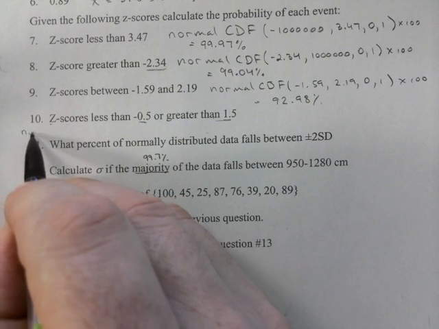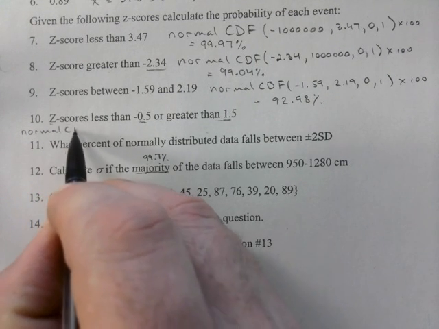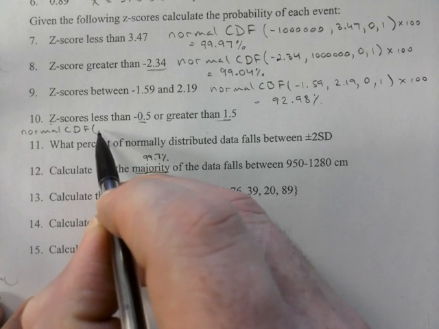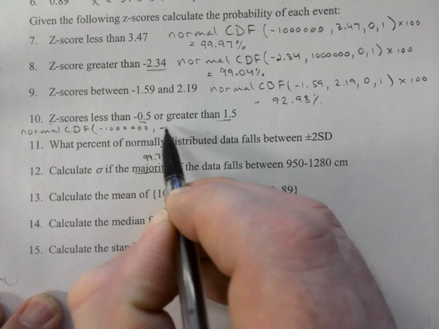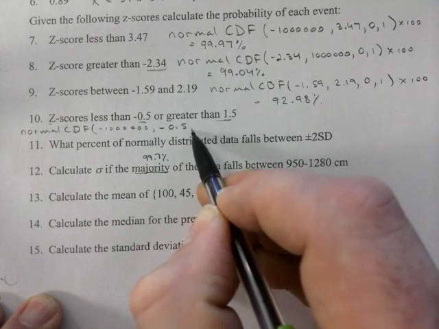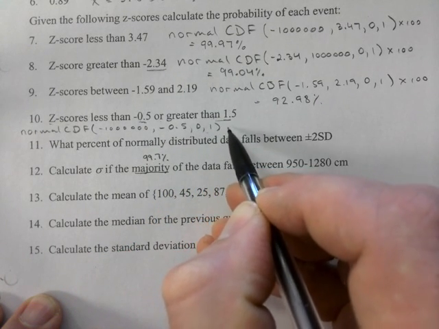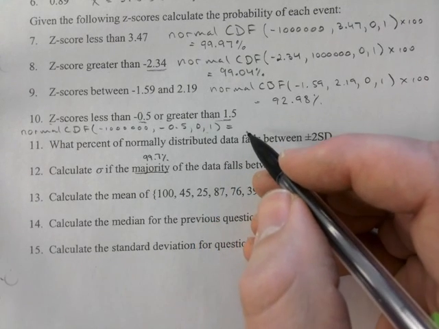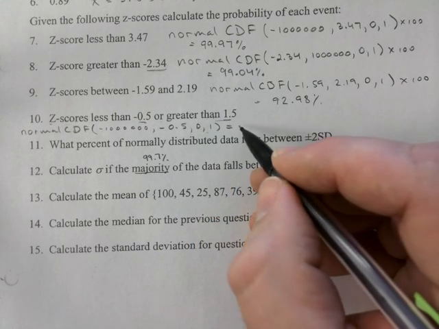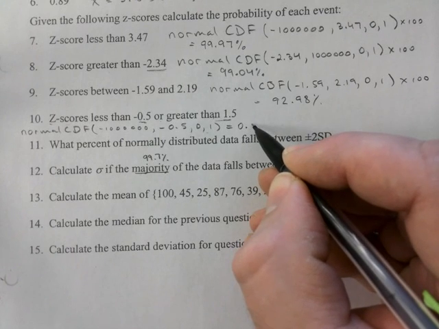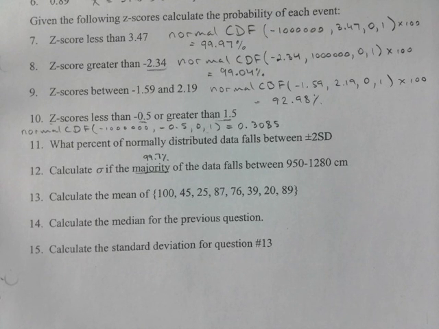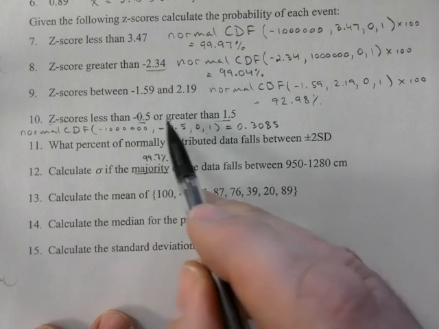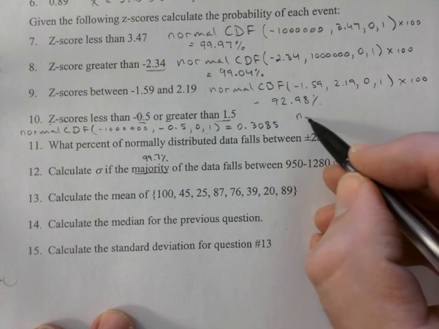So we're going to go normal CDF negative 1 million all the way to negative 0.501, right? And I'll just write down what that is. That is 0.3085 for now. I'm going to multiply that later on. So that's just getting this first part, or greater than that.